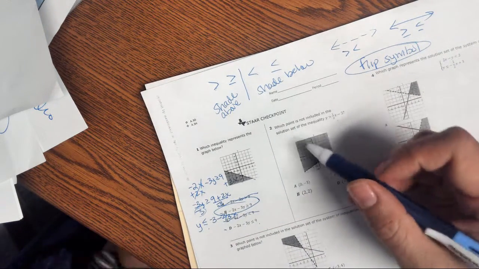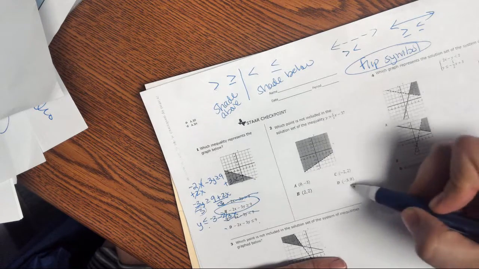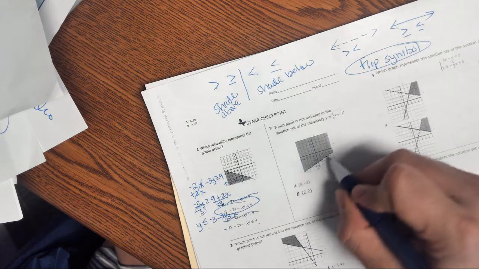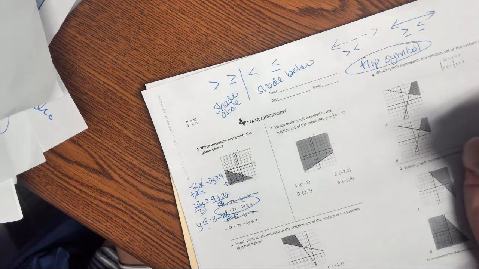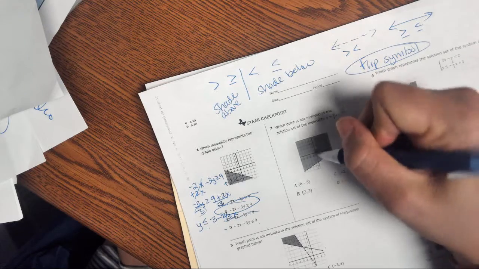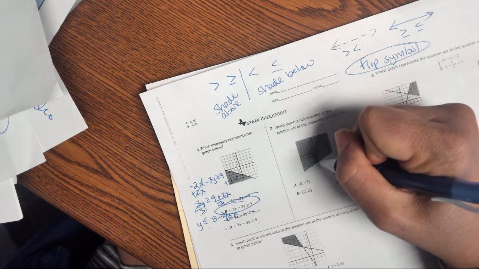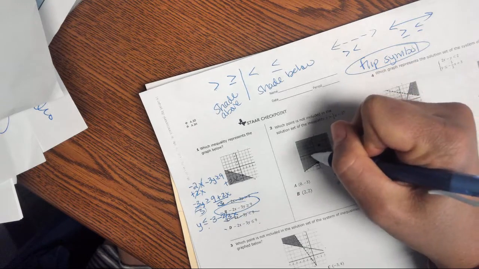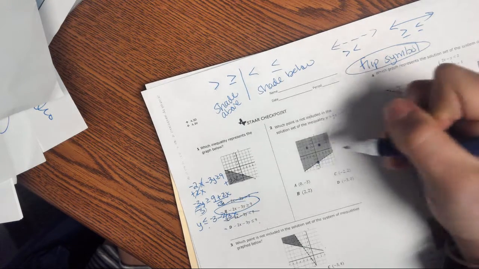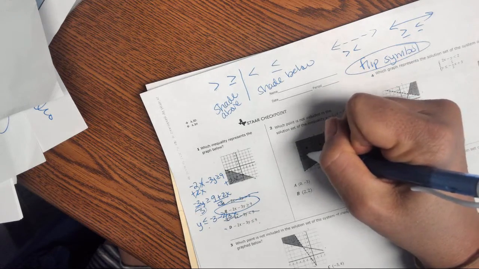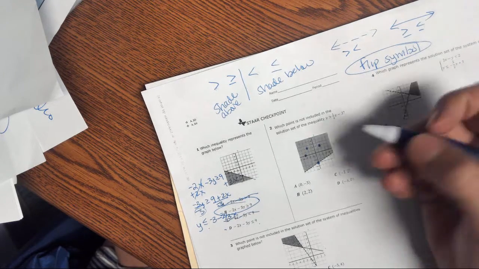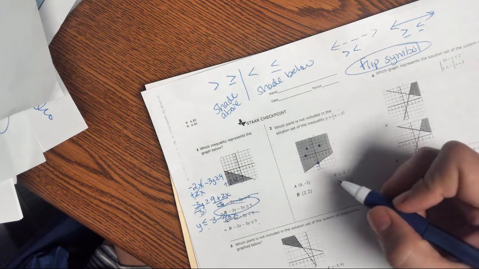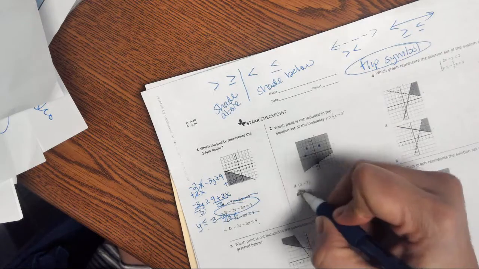On number 2, it's asking you which of these points would be a solution. Remember, solutions are in the shaded area or on the solid line. Since it's a dashed line, it can't be on the line. So if I plot all four of them, it's asking you which one is not included in the set. So the only one that's not included would be the one on the line. So that would be answer choice A.